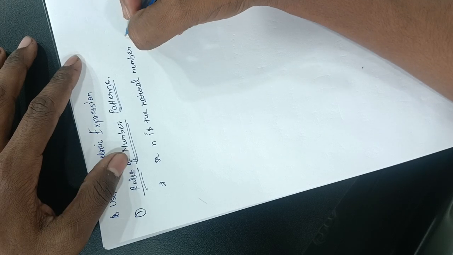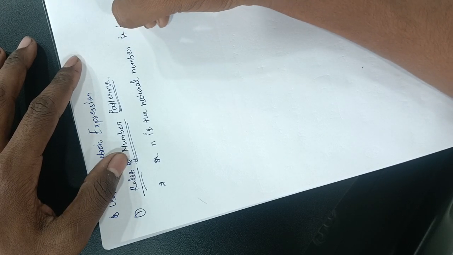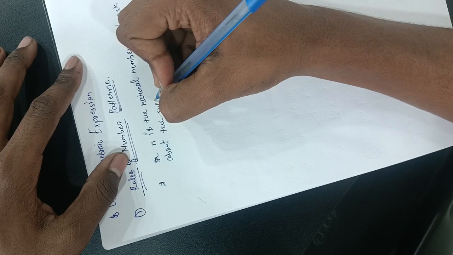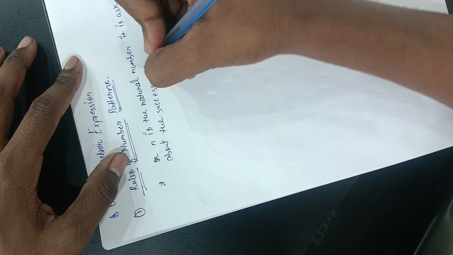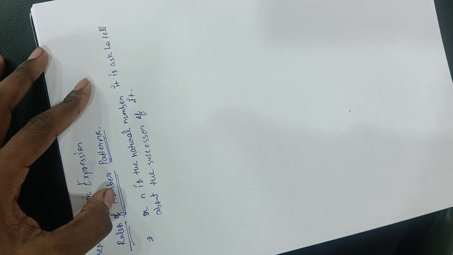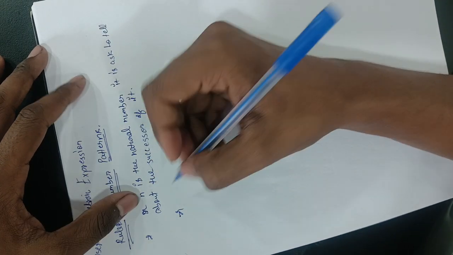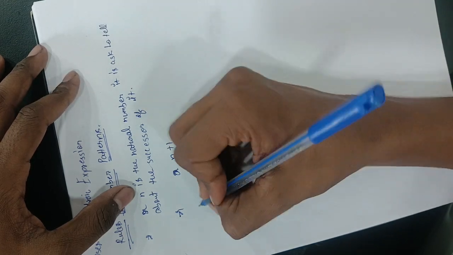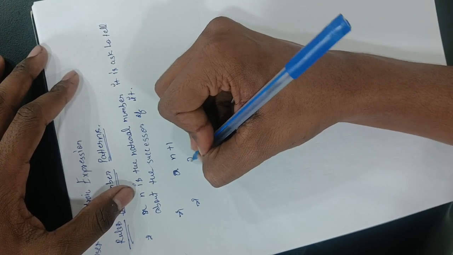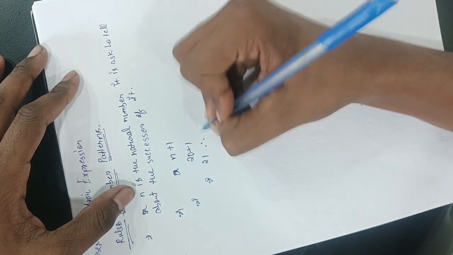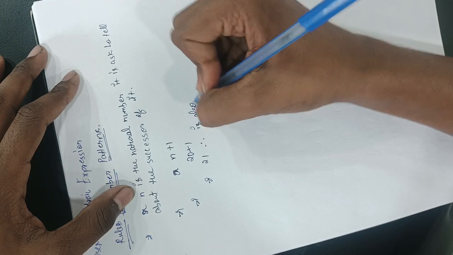and it is asked to you to tell about the successor of it. So as we all know, successor is nothing, just the next digit from the number. Suppose if it is telling natural number, what is it? n. So successor, what will it be? That will be n plus 1. Means if natural number is, suppose, 20, so 20 plus 1, it will be 21. Therefore 21 is also a natural number.